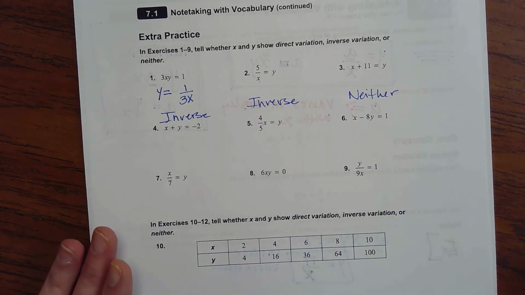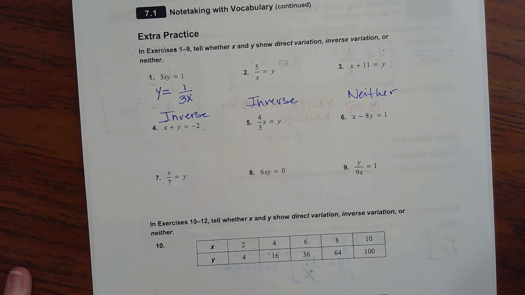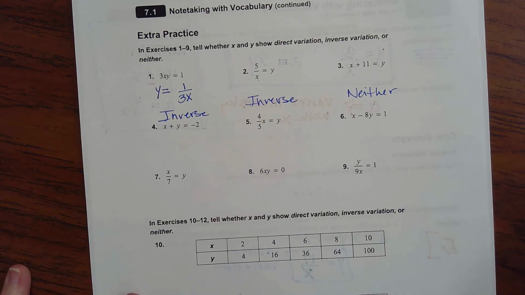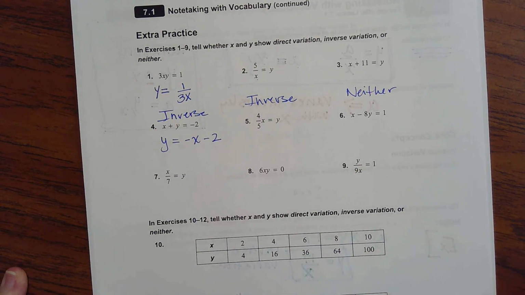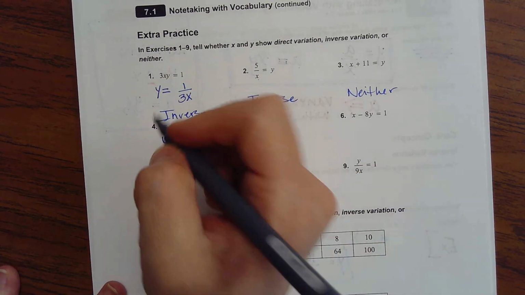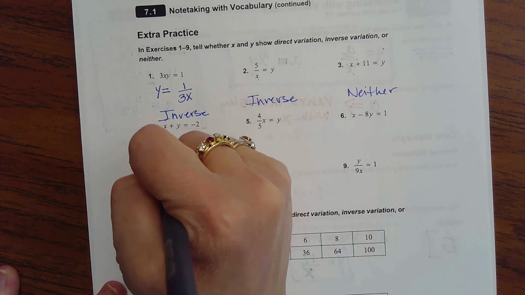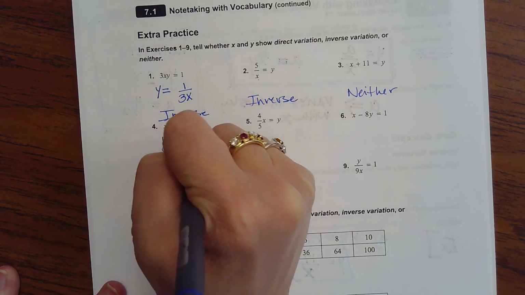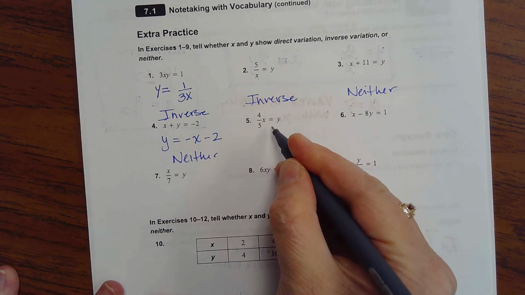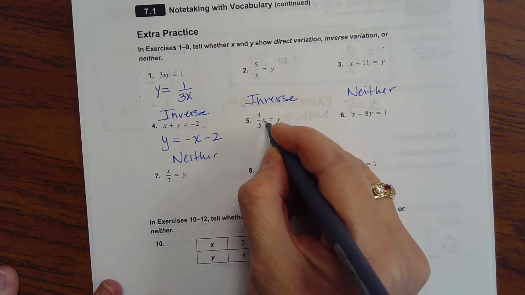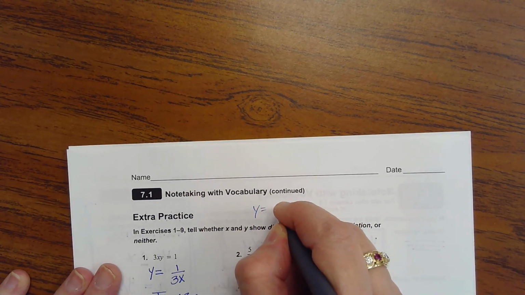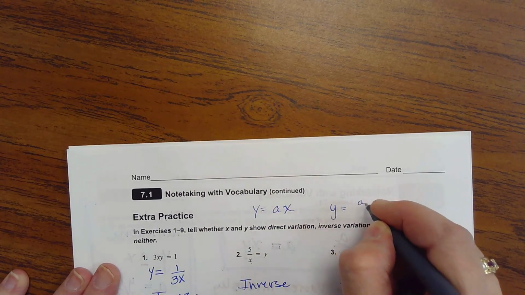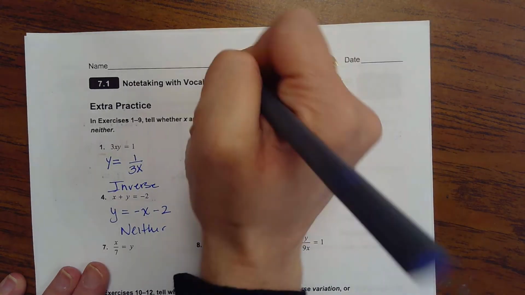This one would be neither because we don't have any kind of relationship in which they are adding 11 or adding any constant. This one, if I subtracted x from both sides, you'll notice that you have a linear relationship. This is not inverse or direct, so this would be neither. For number 5, this is a constant multiplied by x equals y. So it follows the format of y equals ax as opposed to y equals a over x. So this is your direct variation as opposed to your inverse variation.